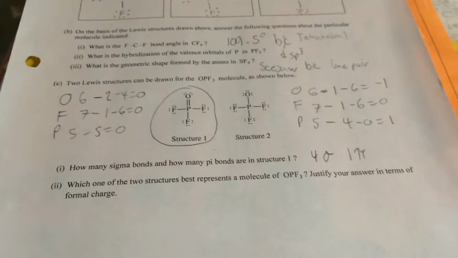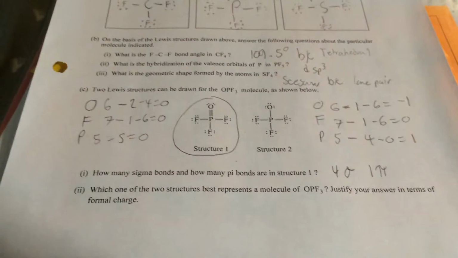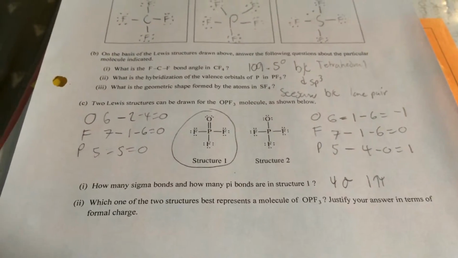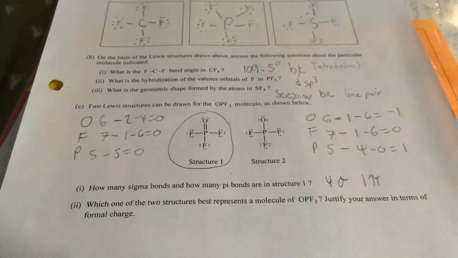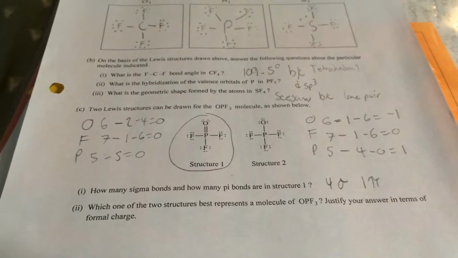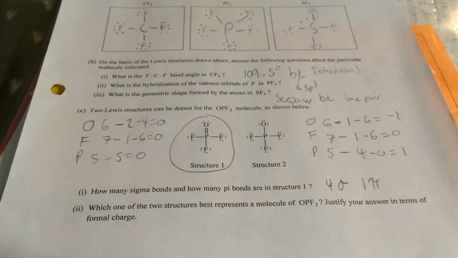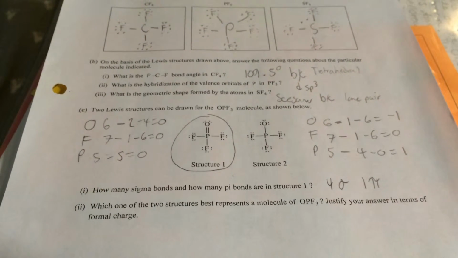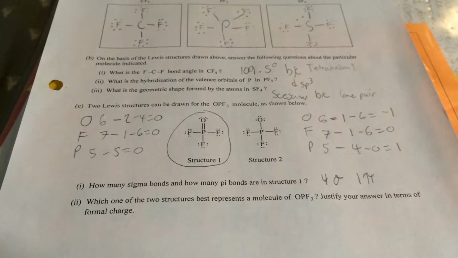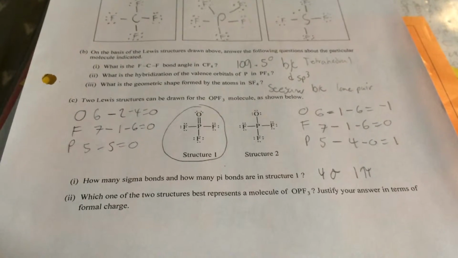So now we get on to C, and this one has 2 drawings, or 2 structures, just 2 structures for OPF3, shown below. And the first one is, how many sigma bonds and pi bonds are in structure number 1?